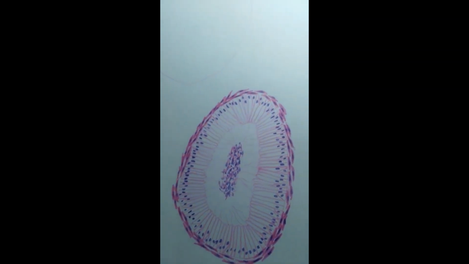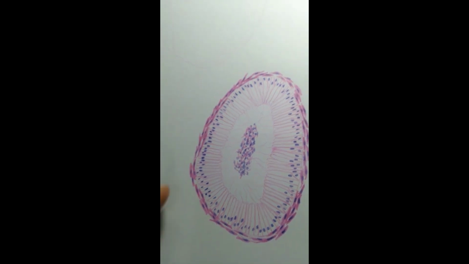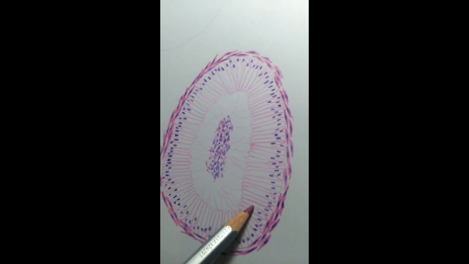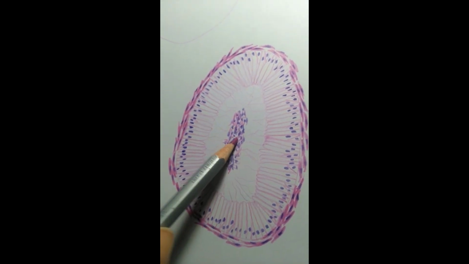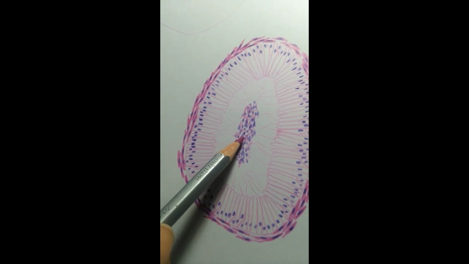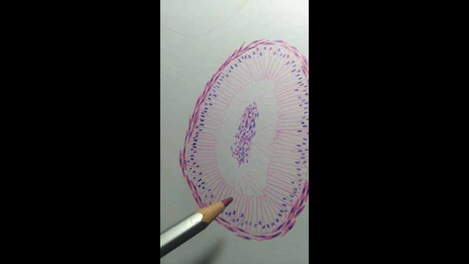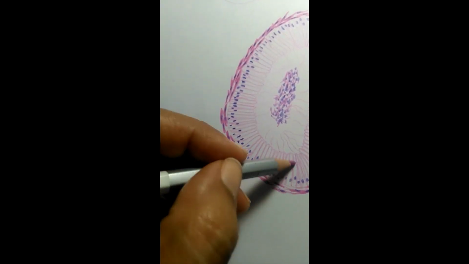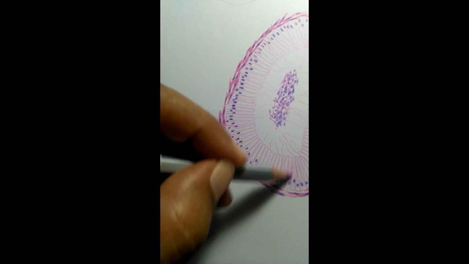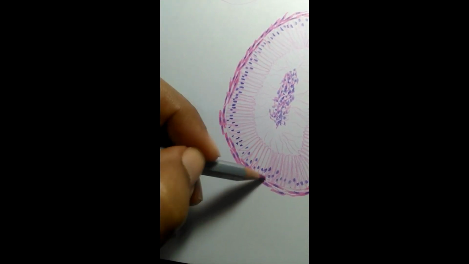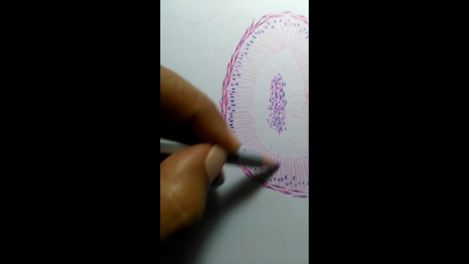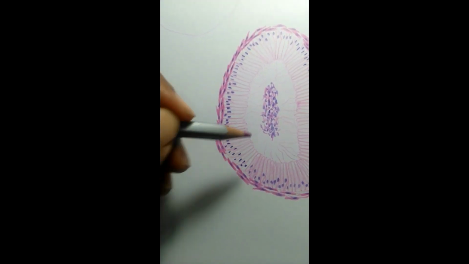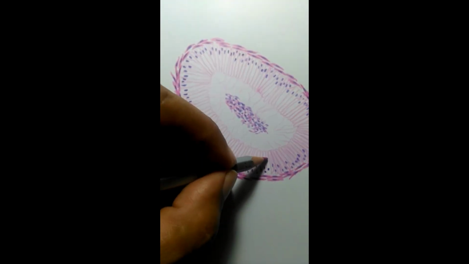Okay, now this is the outer smooth muscle layer. This is the pseudostratified epithelium, stereocilia, and clumps of sperms in the lumen. Okay, now we will fill the cytoplasm in these pseudostratified cells, coloring them a bit. Okay, so you can make it like that.